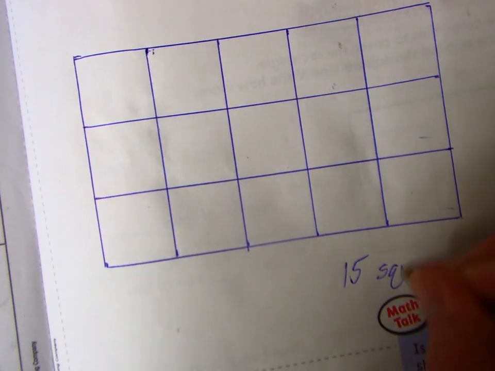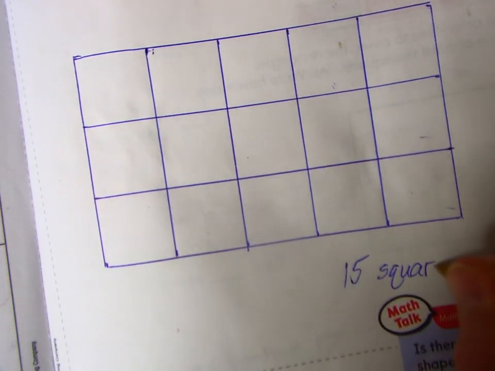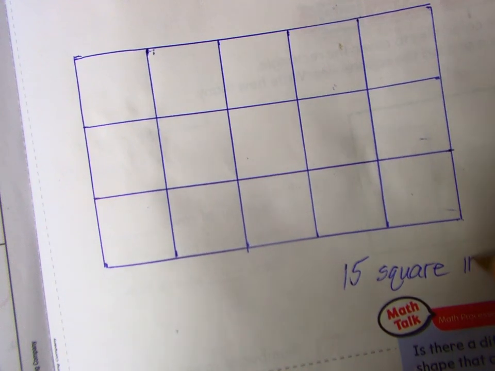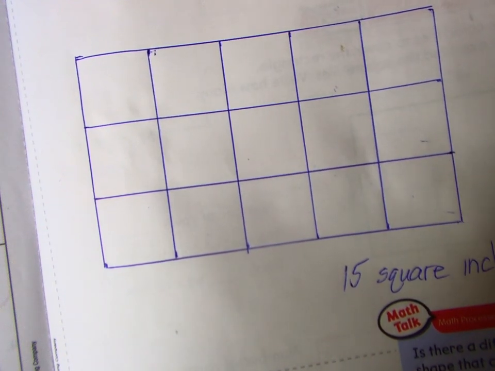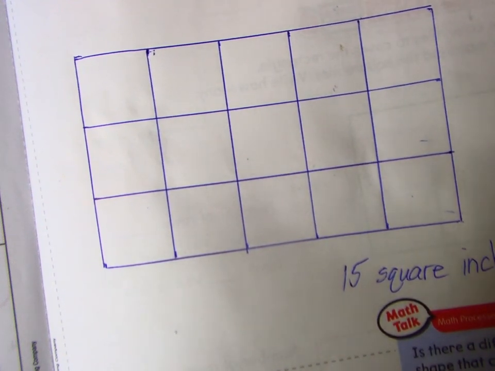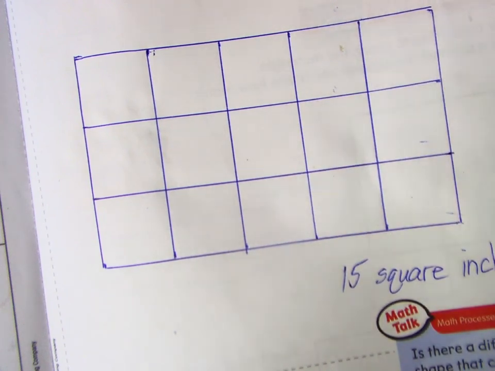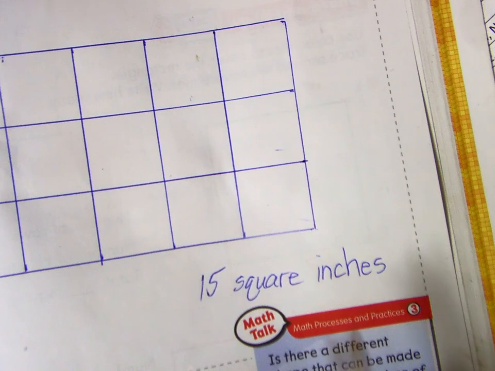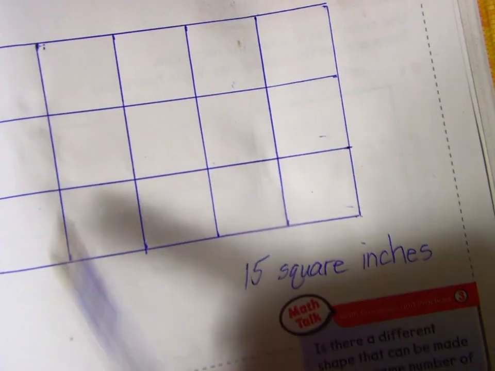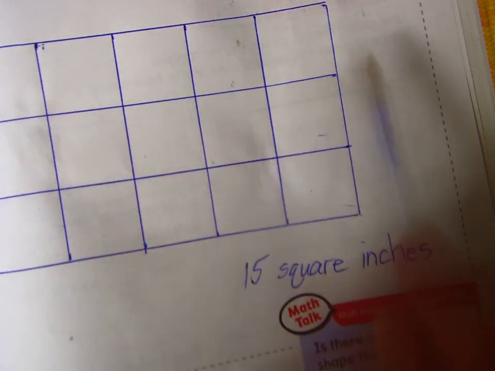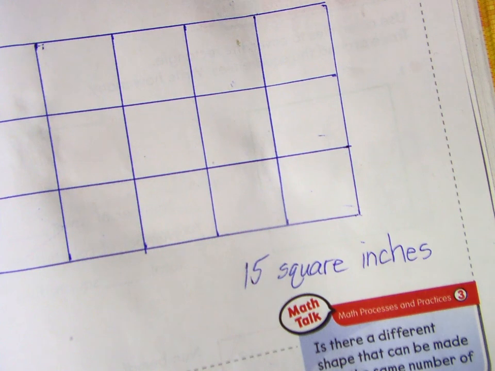15 square. Sometimes they say square inches, and sometimes they say inch squares. 15 square inches. That's the area of that big rectangle, because it would take 15 of these little squares or tiles to fill up the rectangle.